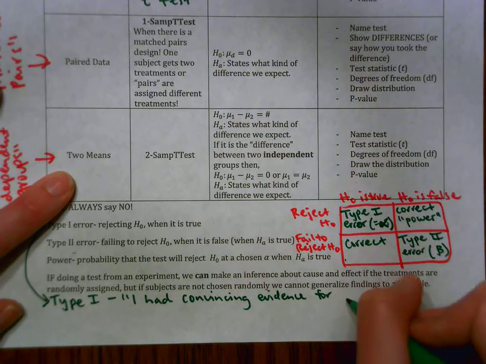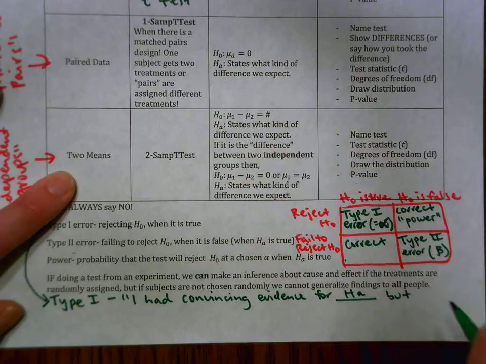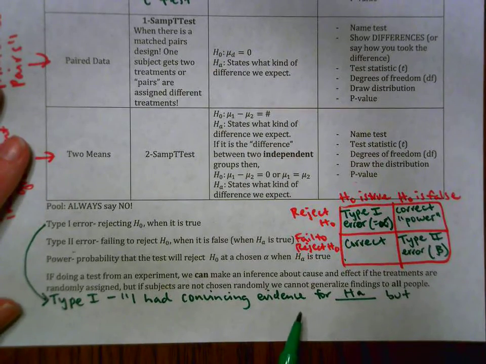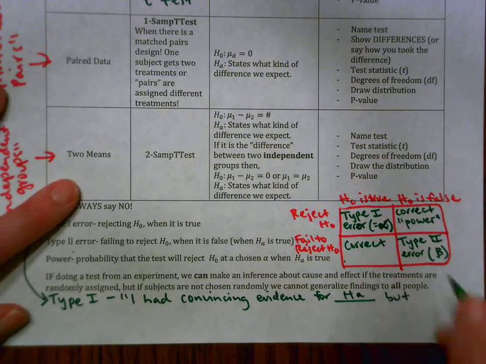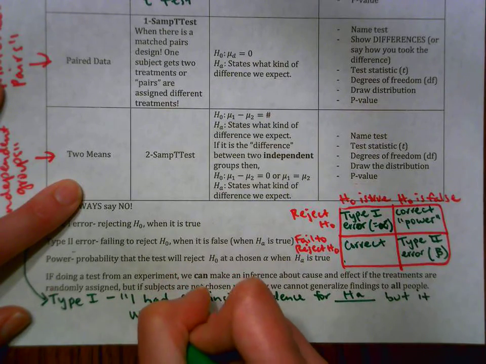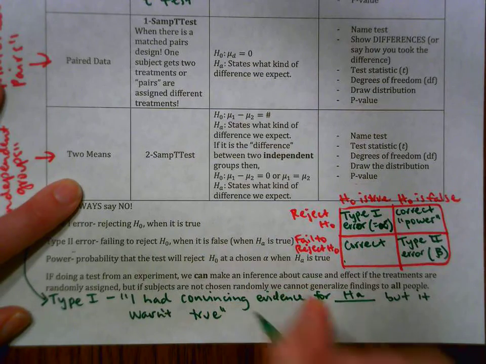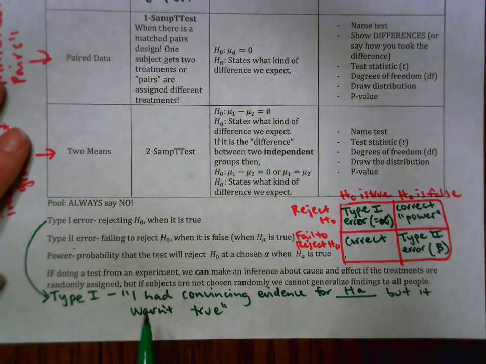For HA, in context: if I had convincing evidence, but I was wrong, or however you want to word that. You had convincing evidence for HA, but HA was wrong.